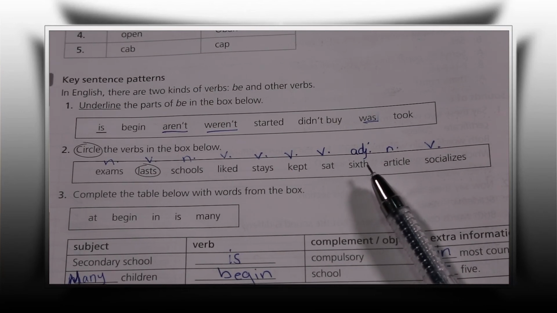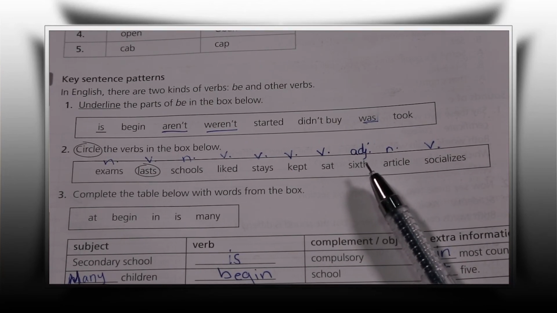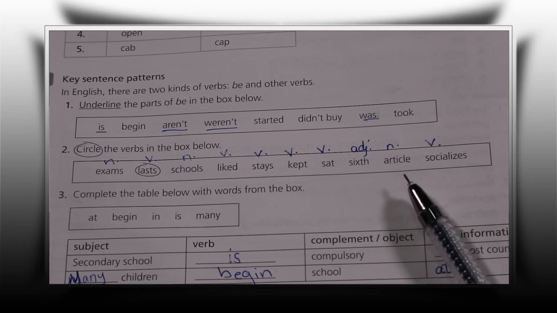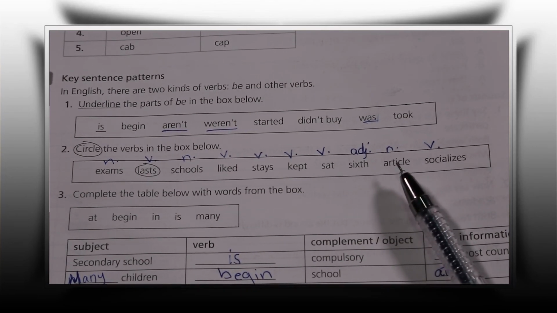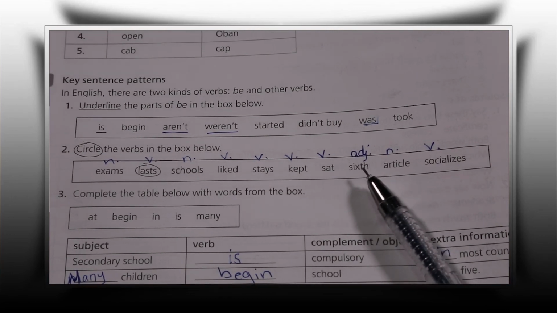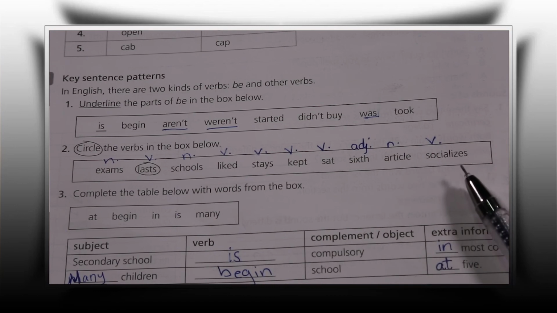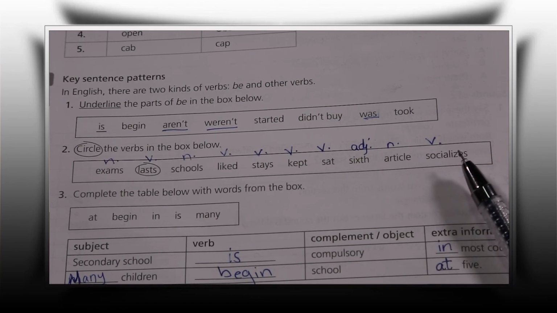Sixth. Is it a verb? No, thank you. It's an adjective. And we call it an ordinal. Article, a noun. Socializes, a verb.